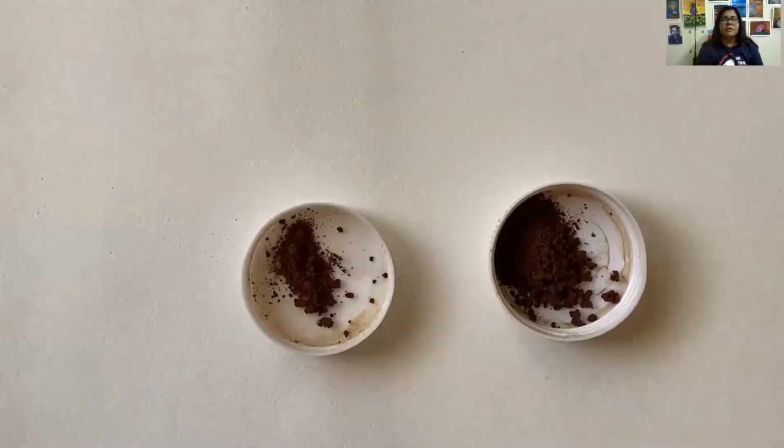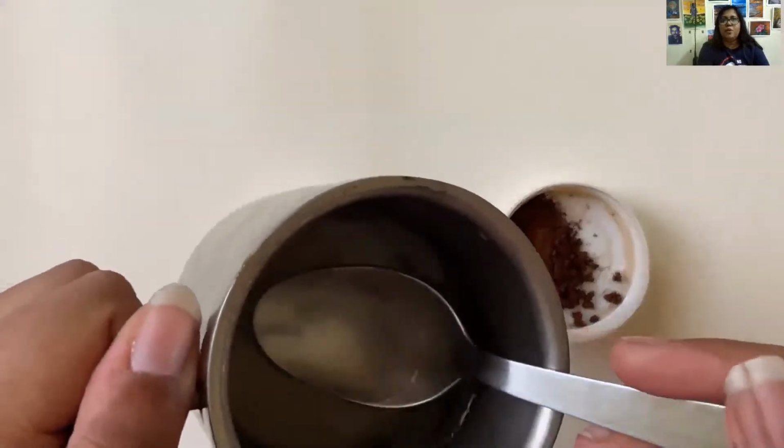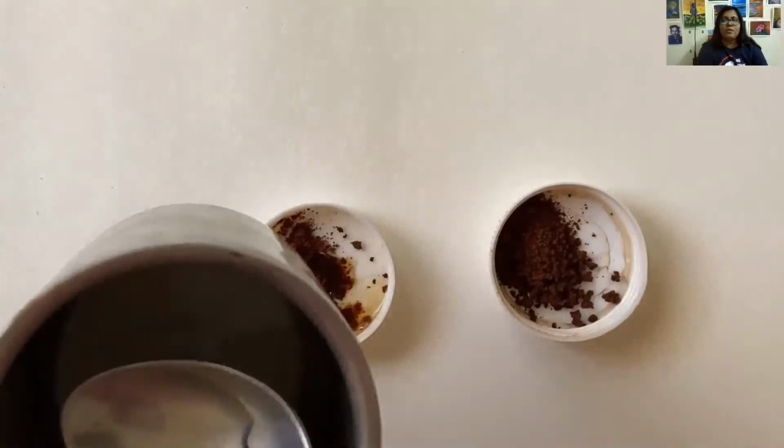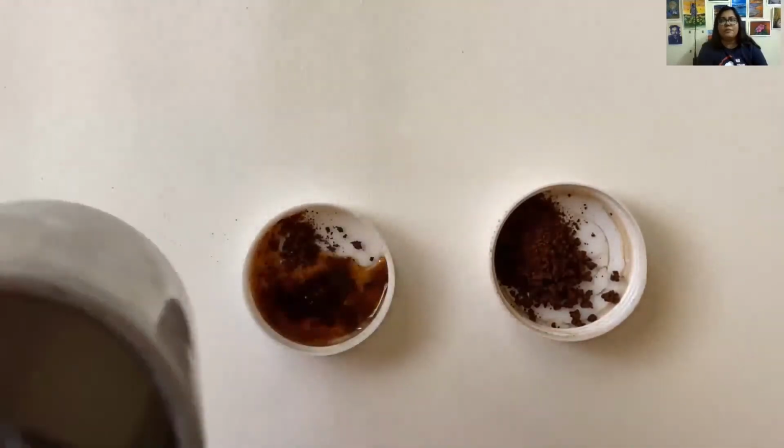Okay, just see the difference in the amounts of coffee, and just the opposite with water. Where there is more coffee, there should be less water. Where there is less coffee, there should be more water. Just see, this one I will add more water because it has less coffee.